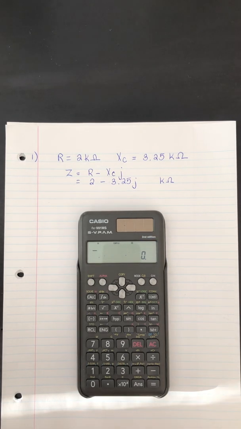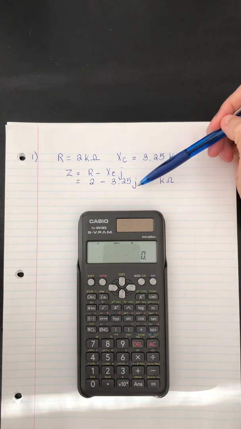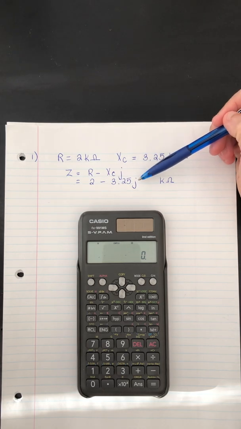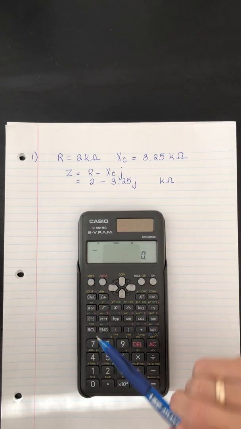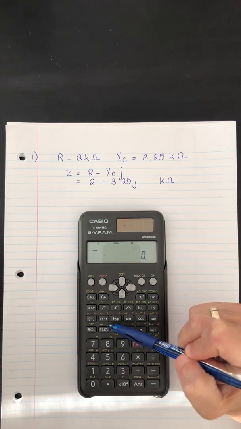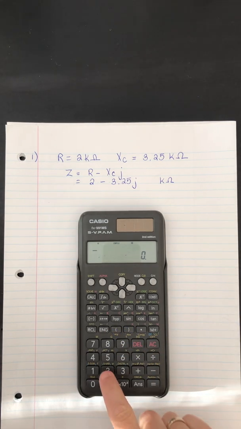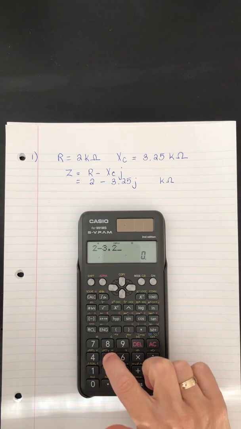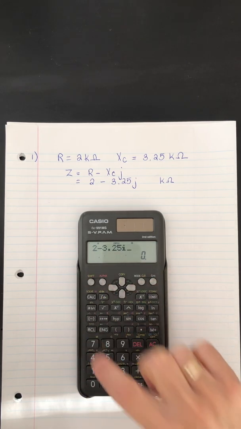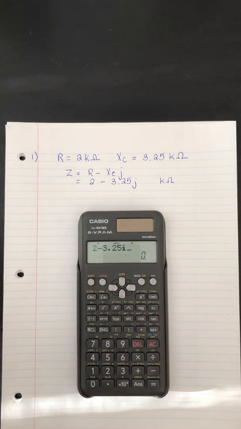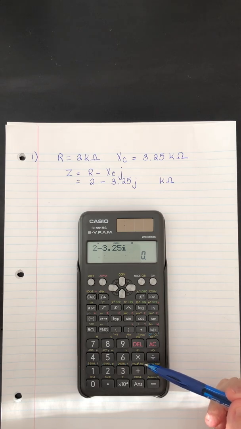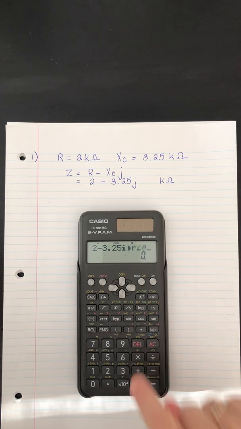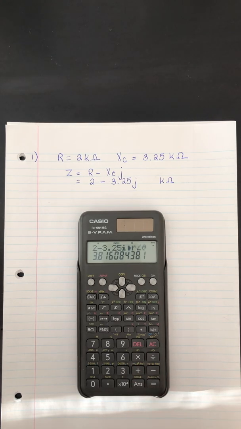And all you have to do is put this number into the calculator, but remember we use an I on the calculator, and it is here above the E and G button. So like this, 2 minus 3.25 I. Okay, just like that. Now we're trying to convert to polar form, so that is up here above the plus sign. So we do shift plus and then equals.